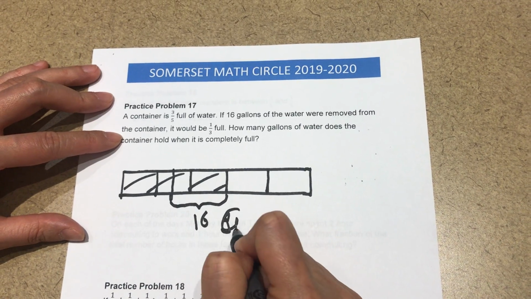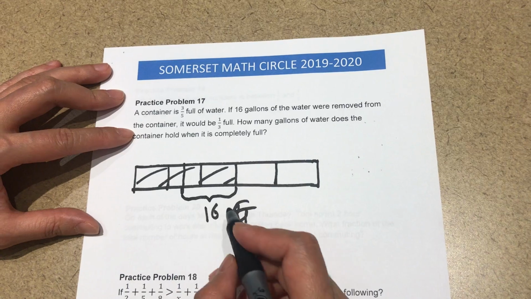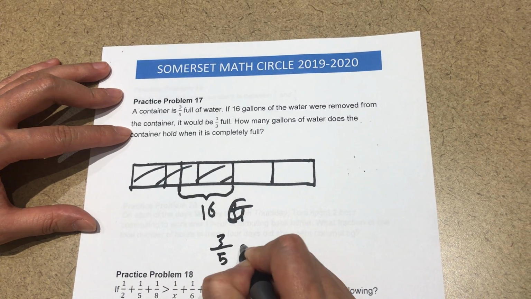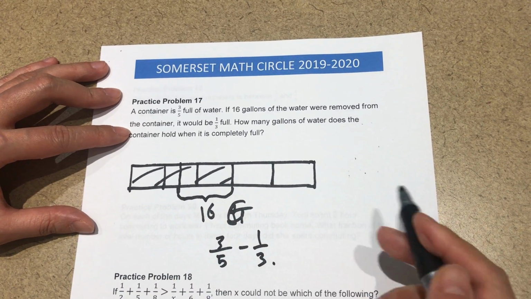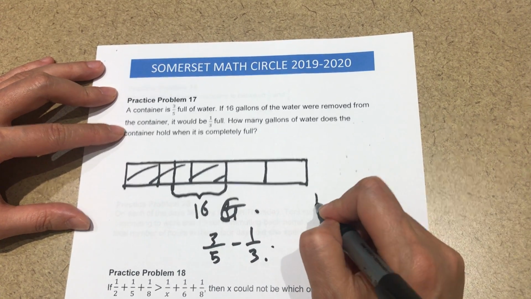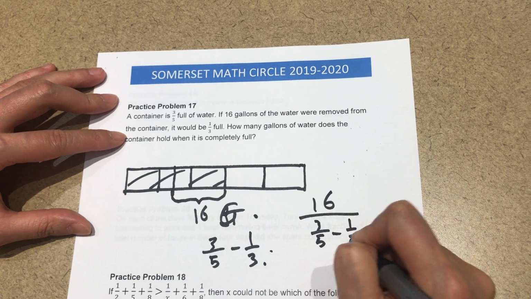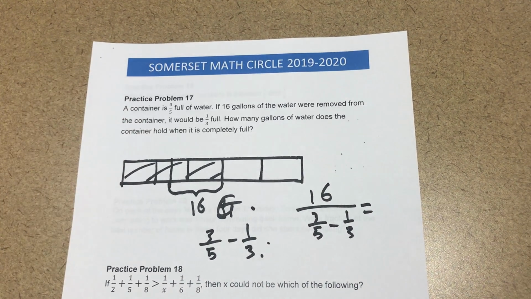That's 16 gallons. 16 gallons equals what fraction-wise? Fraction-wise it is 3/5 minus 1/3. So 16 gallons equals this fraction. So we basically have 16 divided by 3/5 minus 1/3, which would give you the total.